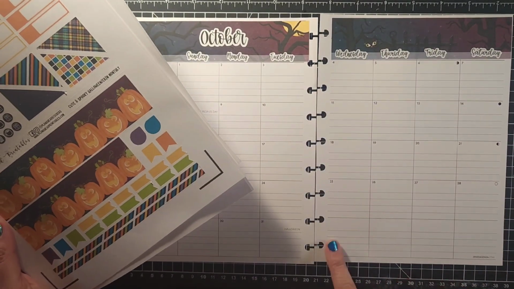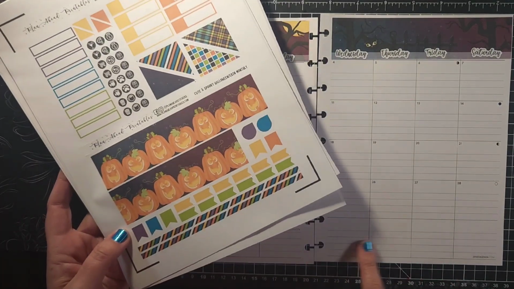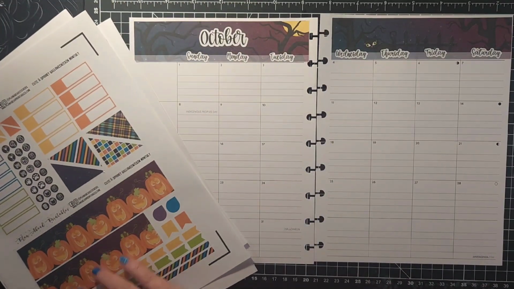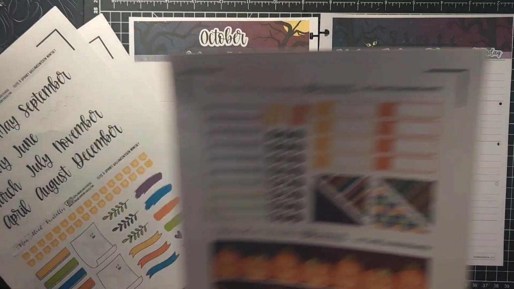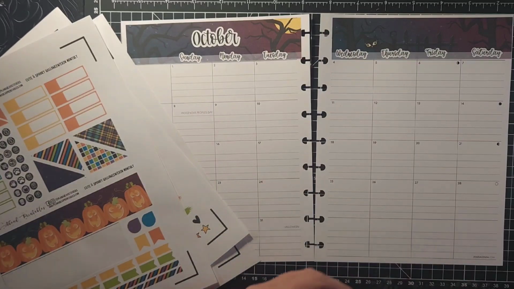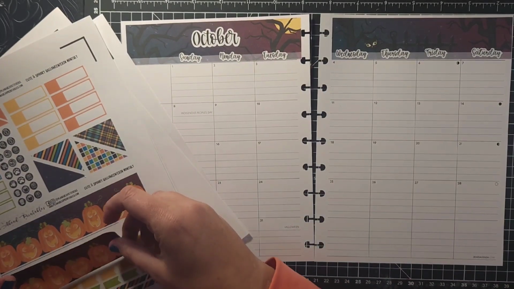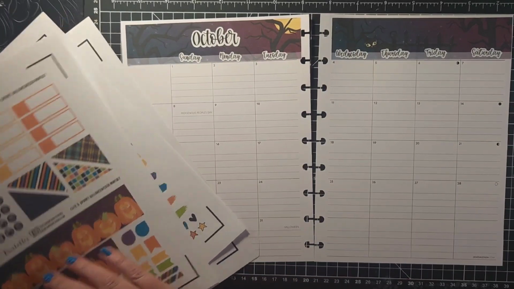What I'm probably going to do though is down here, I'm going to use these pumpkins to go across the bottom here and see if that's going to fit. I don't know. I might need to use this top one. Let me measure it out and see. Okay, I'm definitely going to want to use the top one and then cut and trim. I'm going to go ahead and do that.